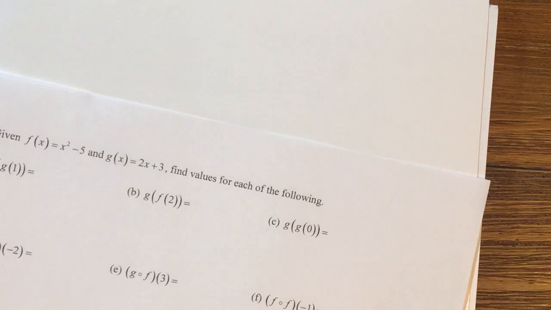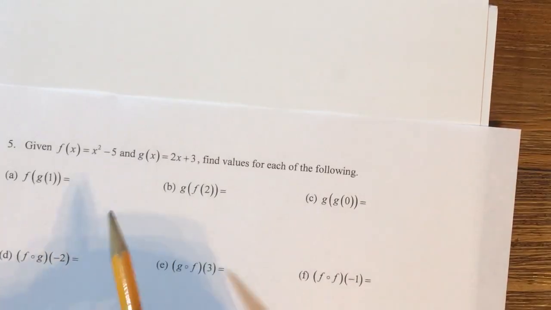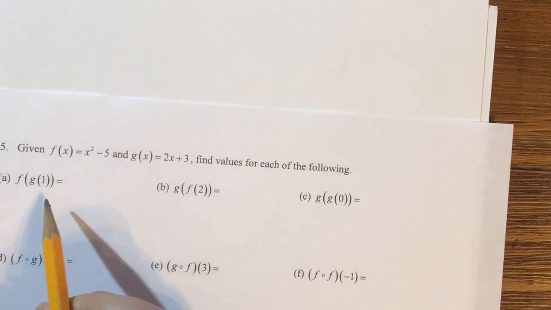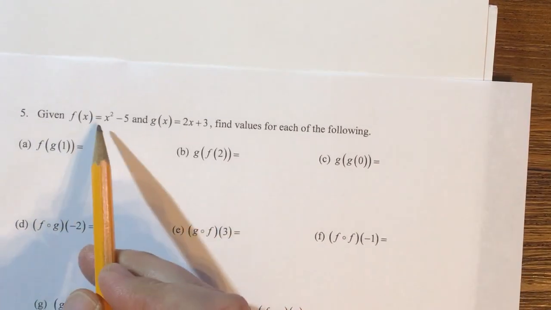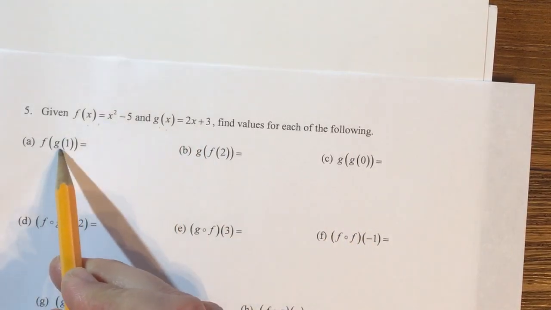Get page 2. We got the right one. All right, we got a whole bunch of composition questions. So all based off of these 2 functions. So this one here says do g of 1 first.